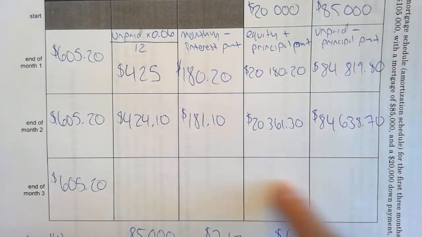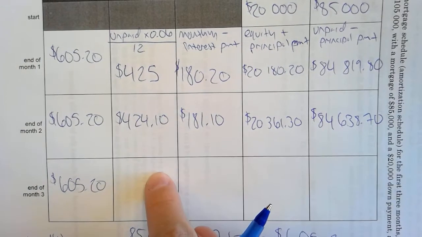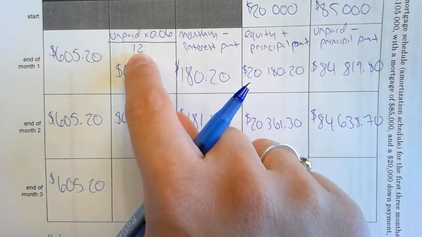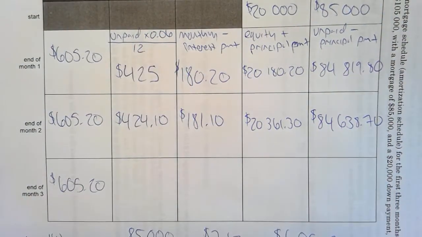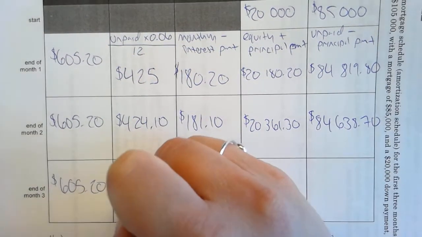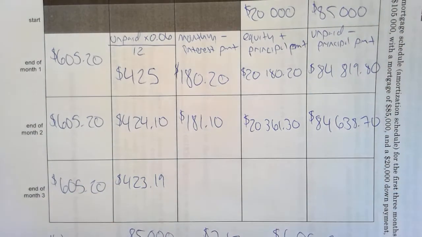Now we're going to do the exact same thing one more time, and then we'll be done this amortization chart. So, unpaid, this times 0.06 divided by 12. Now it's nice to have a chart like this on your study sheet. This certainly could come up on an assessment, like an exam.